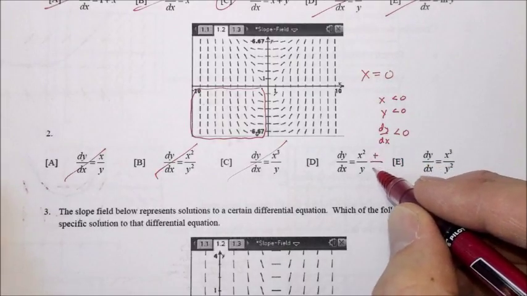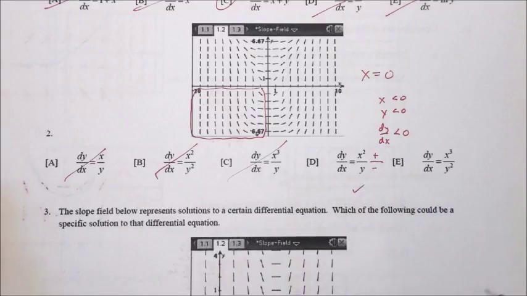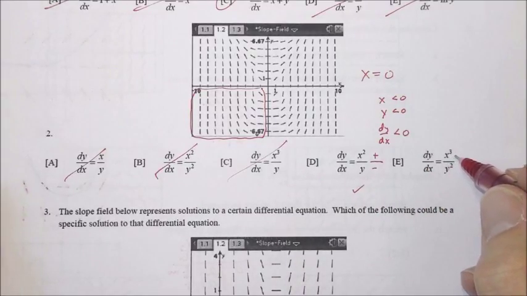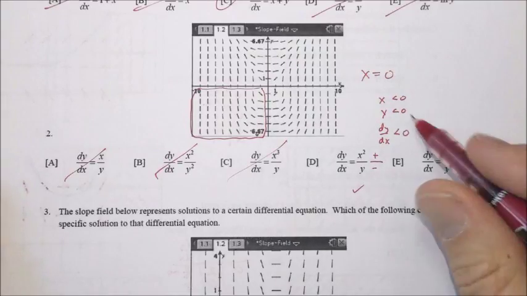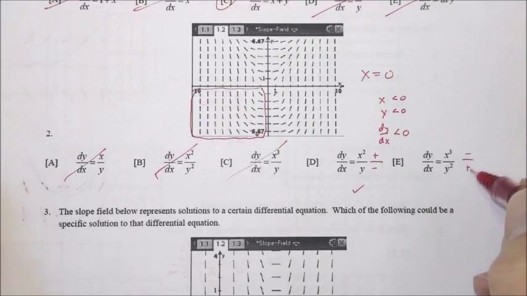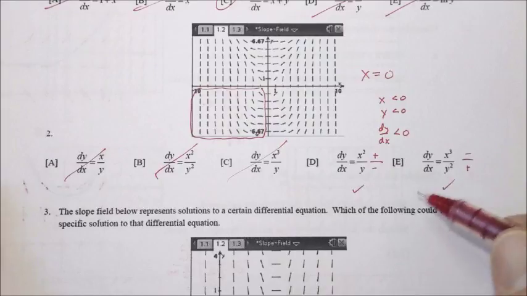The positive divided by a negative is a negative. So this is a possibility. If we look at E, x cubed, a negative cubed is a negative, y squared is a positive, and a negative divided by a positive is a negative. So it's either D or E, but we have to go somewhere else now.